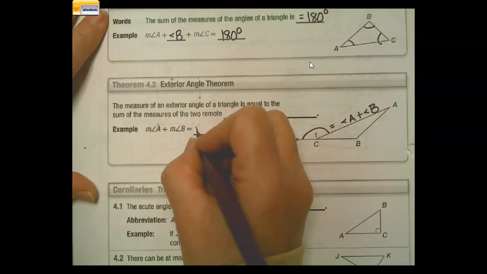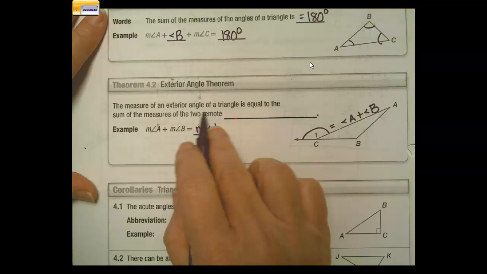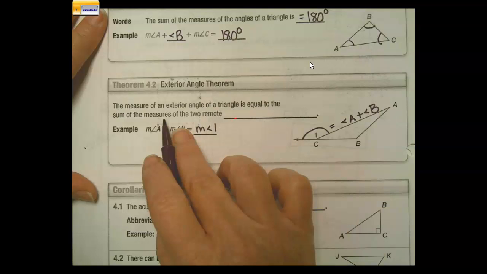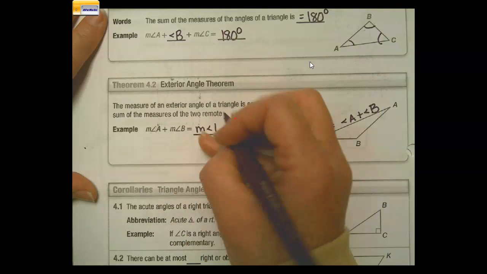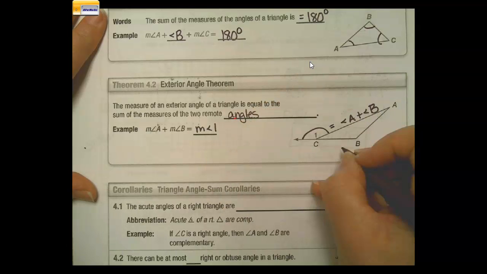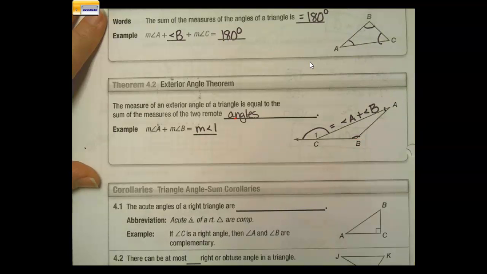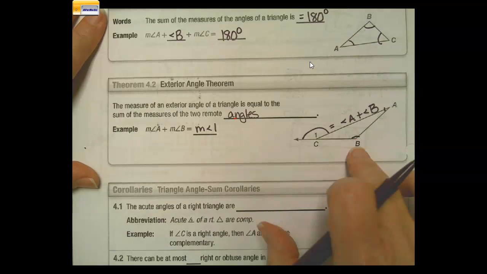So this is the measure of angle 1. The measure of an exterior angle of a triangle is equal to the sum of the measures of the two remote angles. In this case, they were A and B. I like this visual.